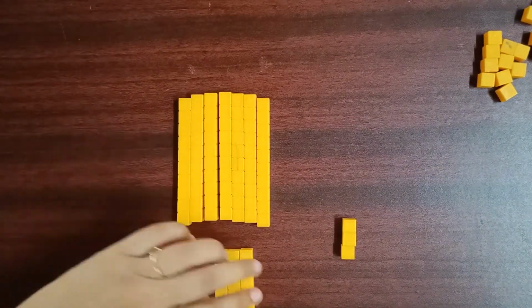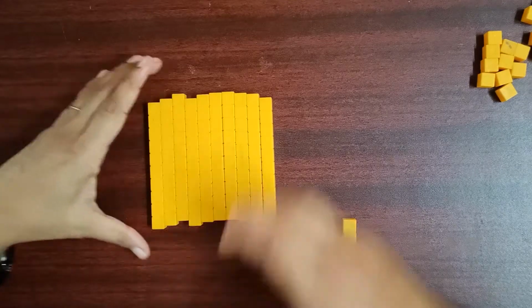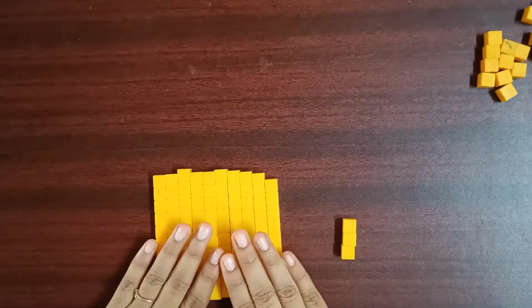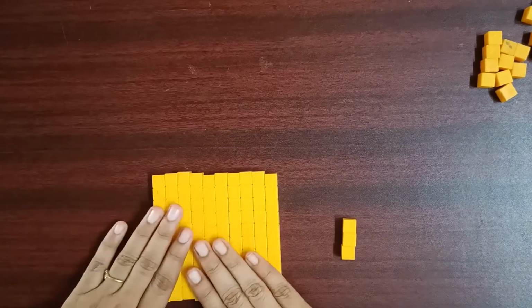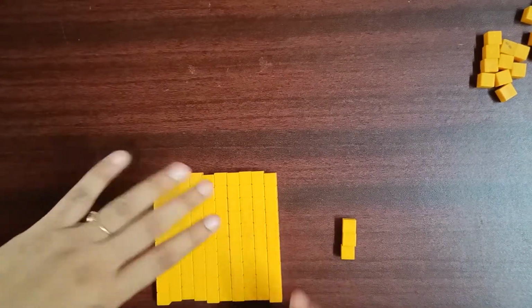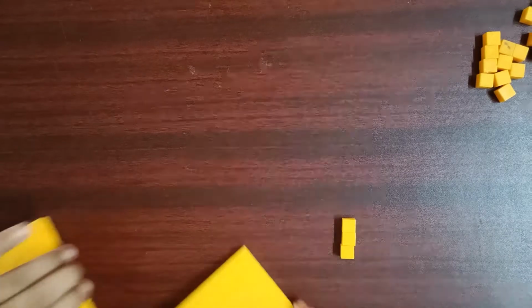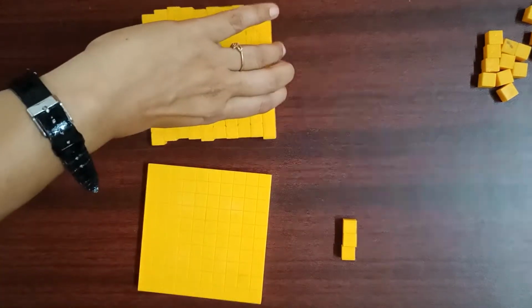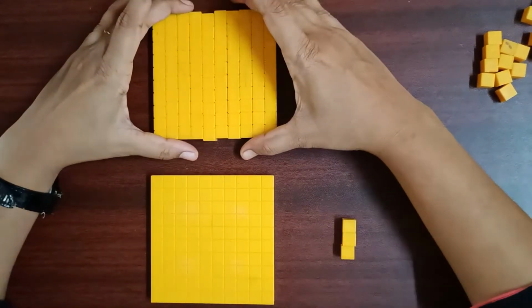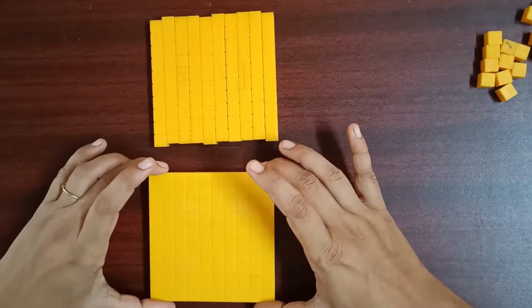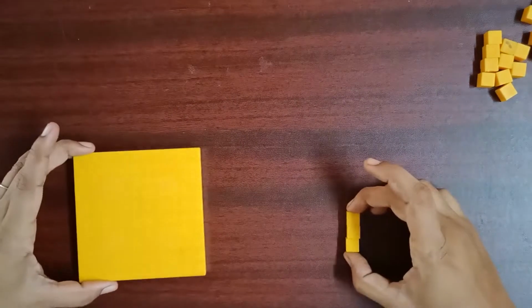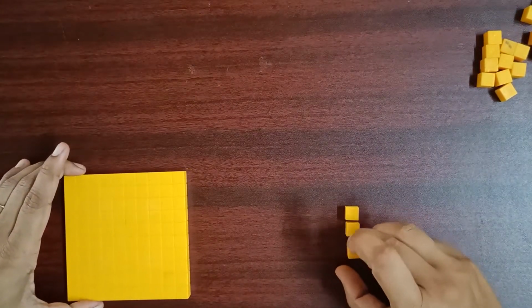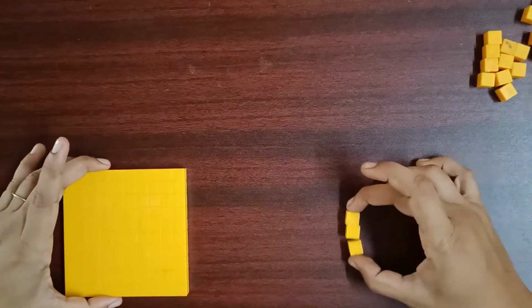Now I have 7 plus 3, I have 10 rods. So instead of having 10 rods, I can replace it with 1 flat, because if you remember from the last video, 10 rods is equal to 1 flat. So instead of having rods, I can simply have a flat, and now I can easily tell my answer. My answer is 1 flat and 3 blocks.